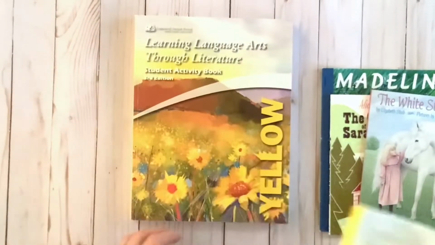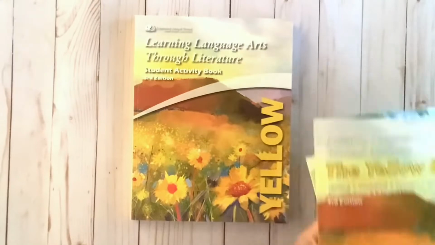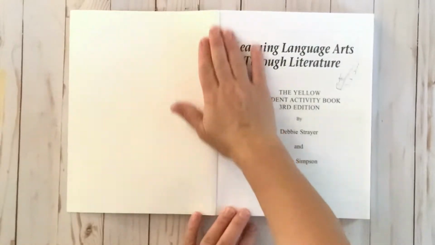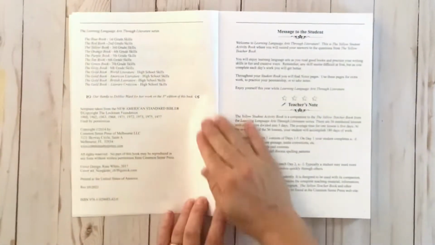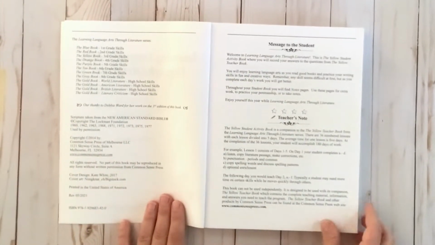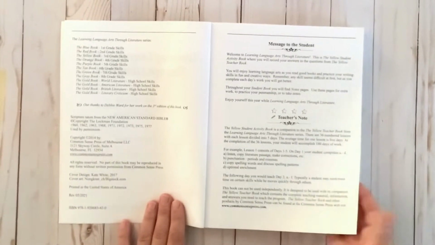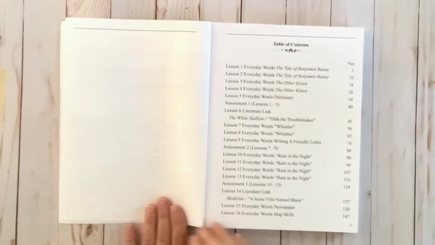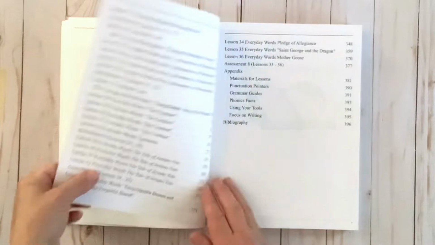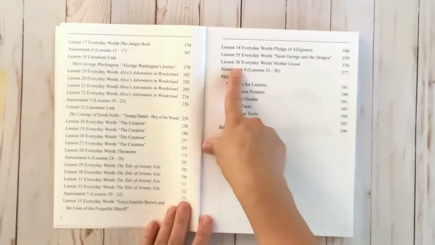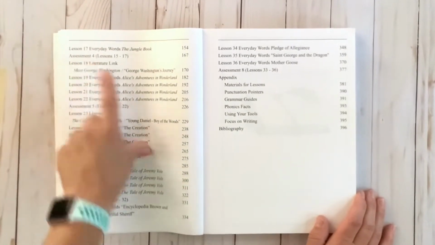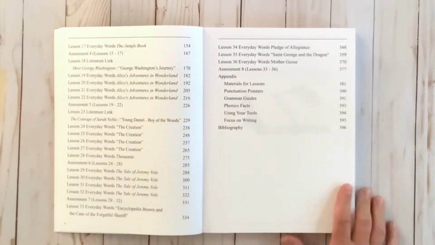So first I'm going to open up the student activity book. And there's a nice message to the student. There's a teacher's note as well. And here's the table of contents. You have lessons 1 through 16 on the first page, and it goes all the way up to lesson 36. And there are assessments throughout. So like here's assessment number 4, and then the final one is assessment number 8.